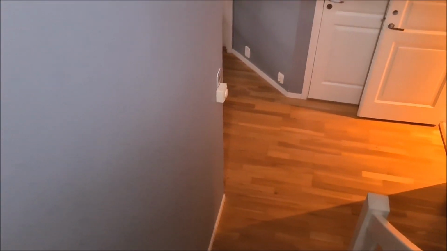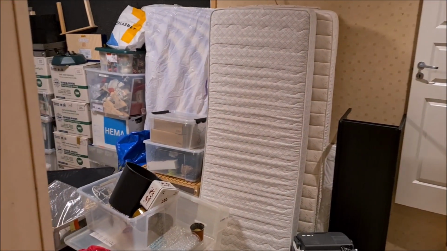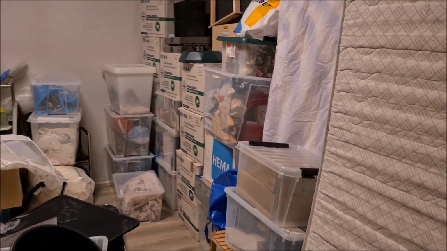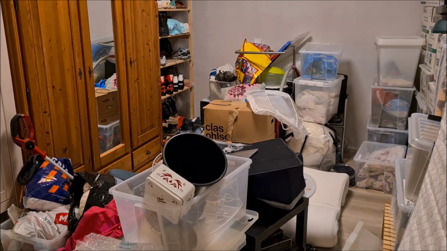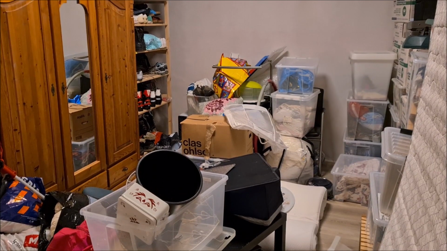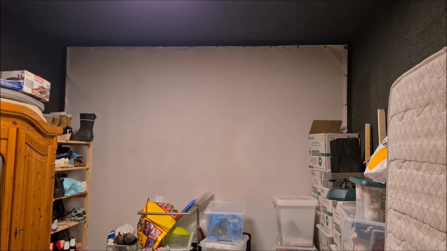The room that I will be getting for the new layout is downstairs, and we are currently using it as a storage room, as you can see here. So this is the room where I will be building my new layout. The story with this room is that the previous owners who built this house had a golf simulator in this room, hence the big screen on the back wall and hence the high ceiling.